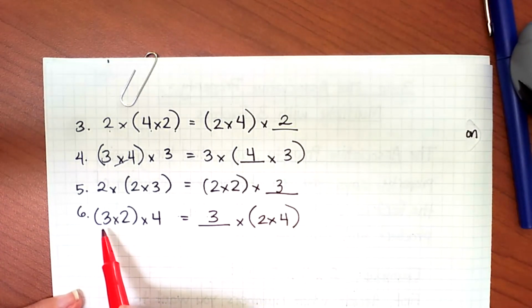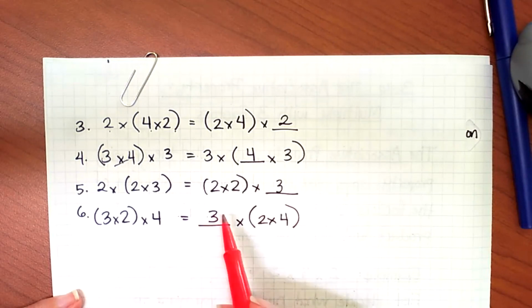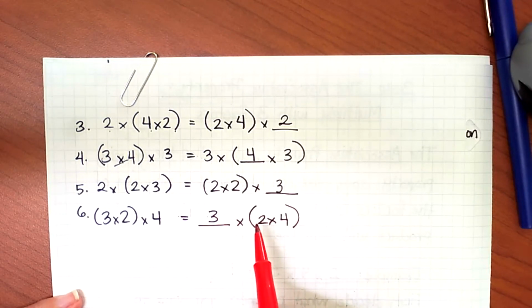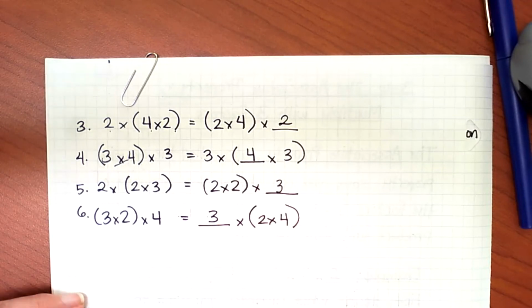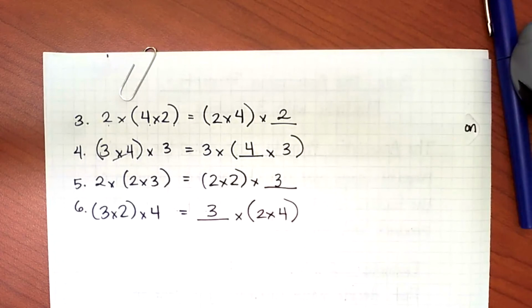And for our last example, 3 times 2 gives us 6, 6 times 4 is 24. Over here, 2 times 4 is 8, 8 times 3 is also equal to 24. So your numbers are always going to check out if you're doing your math correctly and if you're using your correct math facts.